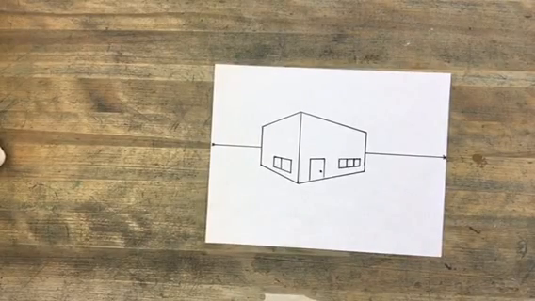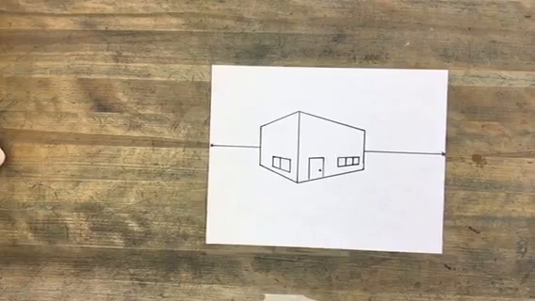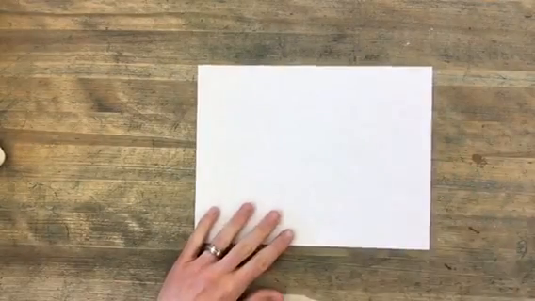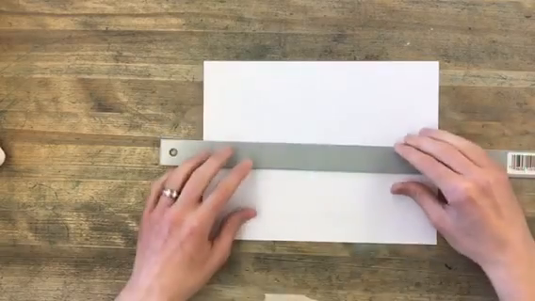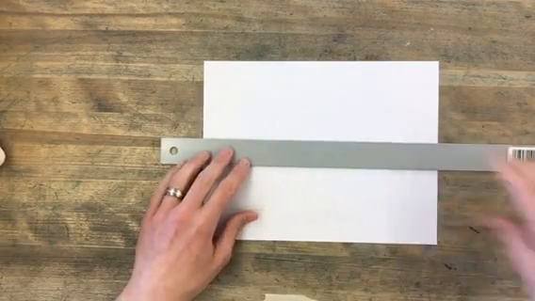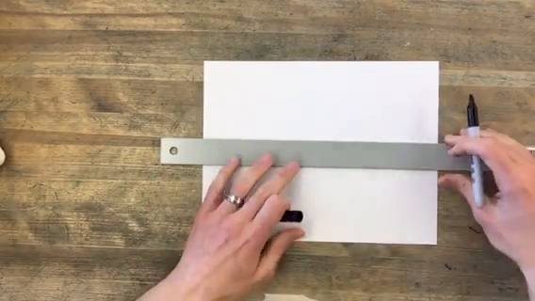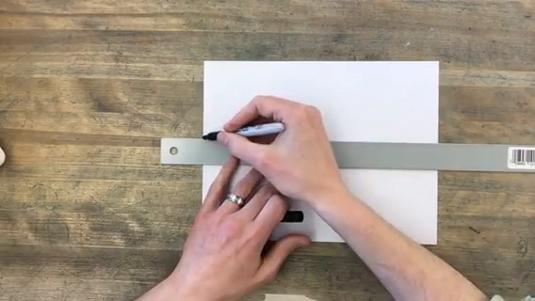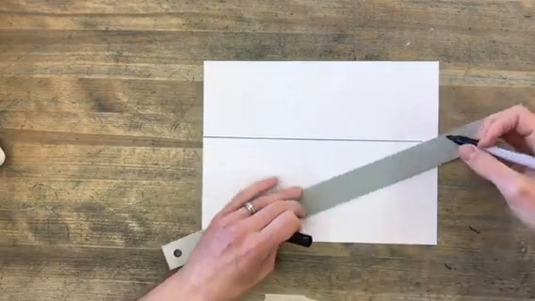In this demonstration, I'm going to show you how to draw a simple office building such as the one here. To start drawing, you need to first create a horizon line. Usually that is somewhere towards the middle of the paper. So I'm just going to draw a horizon line.